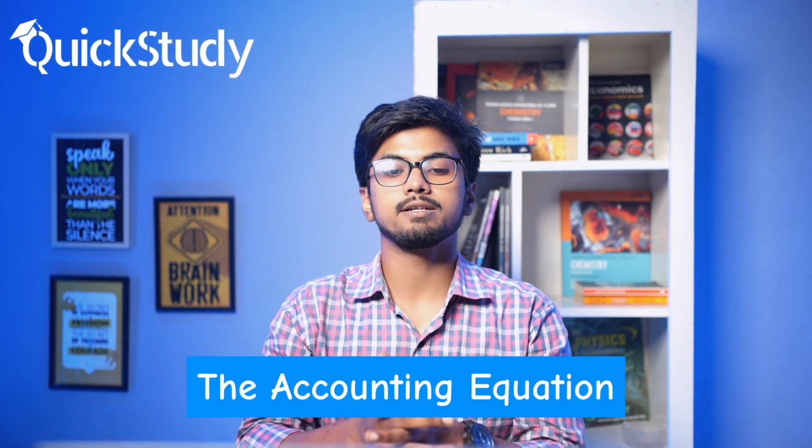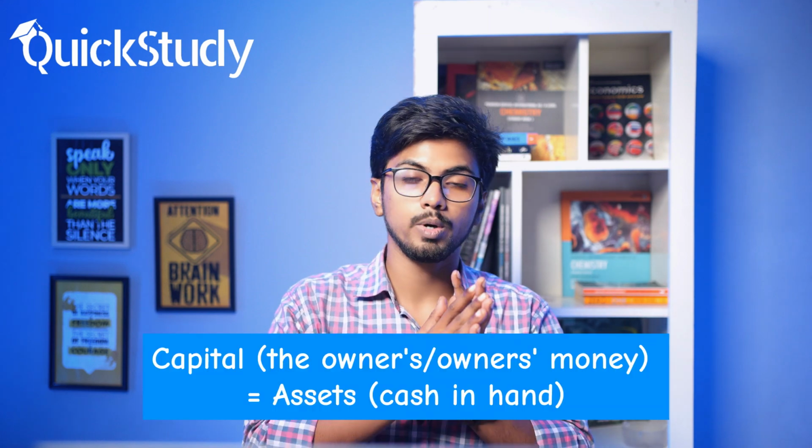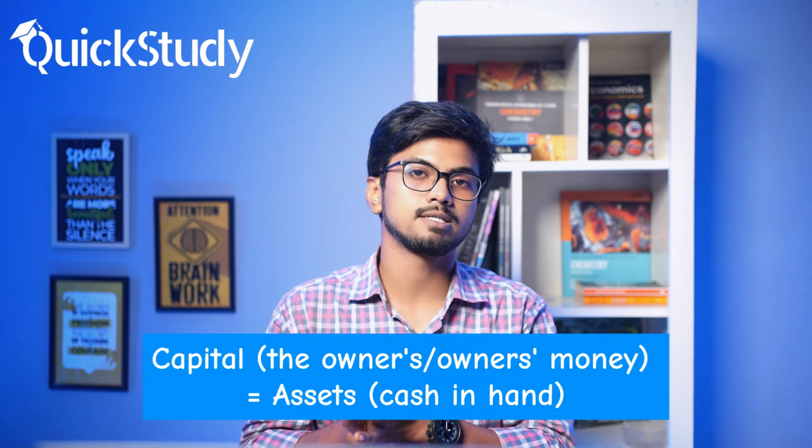All right, now let's look at the accounting equation in a bit more detail. So the accounting equation is the foundation of the double entry accounting system, like we've already discussed, and this equation can be interpreted in different ways. Say, for example, the accounting equation is the owner's equity, which is the capital, equals your assets, which is the cash in your hand.